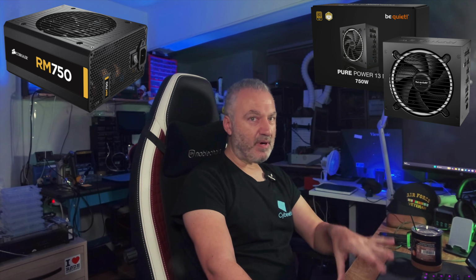What if I told you that two power supplies with the same efficiency and the same power factor can behave completely differently? One can be smooth, quiet, and stable, and the other bursting, spiking, and sometimes whining. And traditional PSU metrics won't show you any of that. This is why I created the Burst Activity Index, BAI.